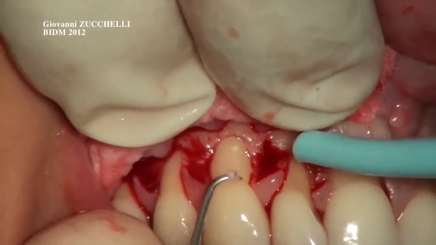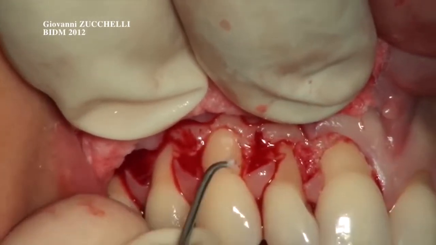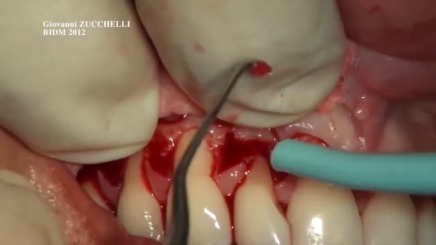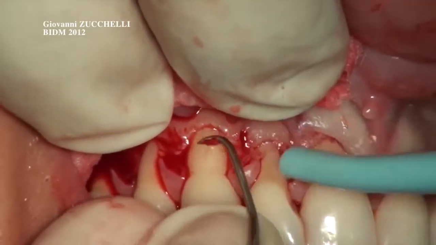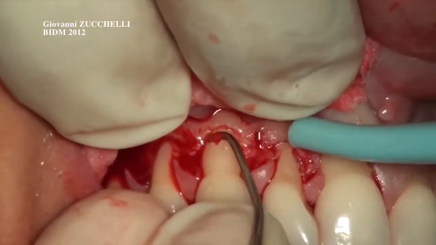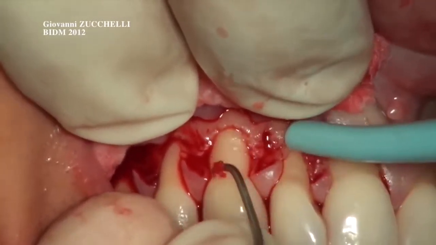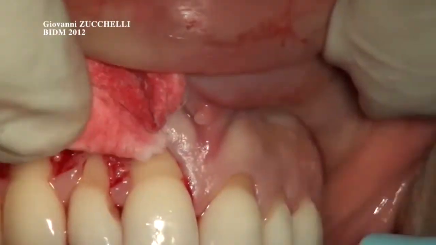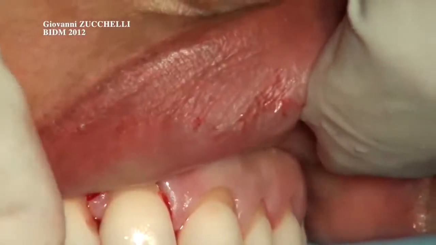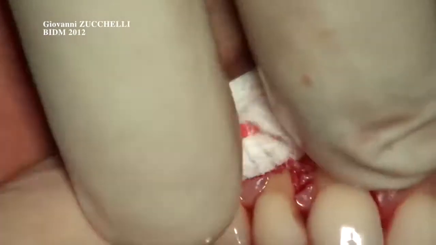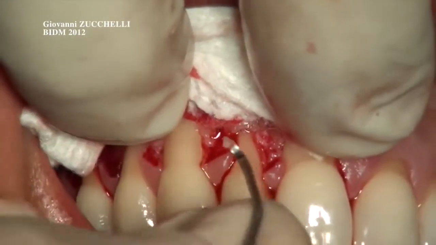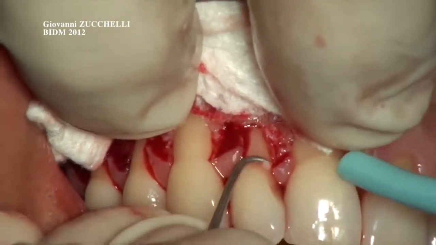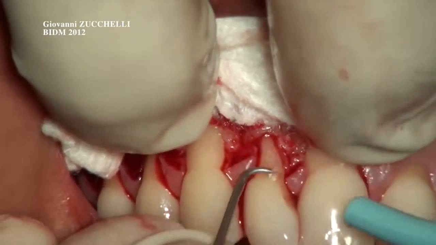Root planing must be performed until a very hard, smooth surface has been reached. All the demineralized softened tissue must be removed. Now we go to the lateral. Sometimes we change the goal, so we even improve the control of bleeding at the time of the suturing. Now we have to perform root planing at the level of the lateral.